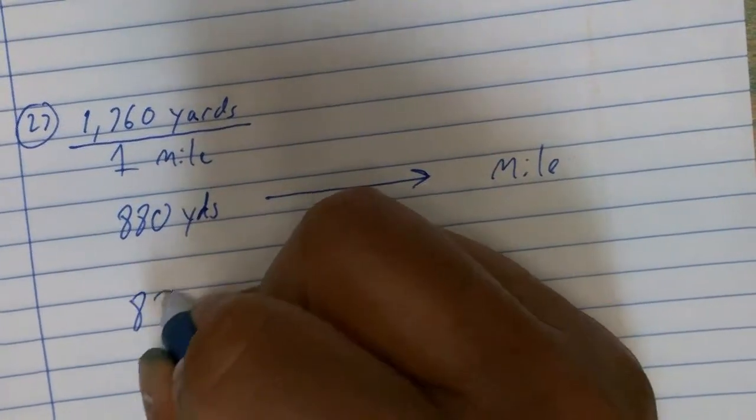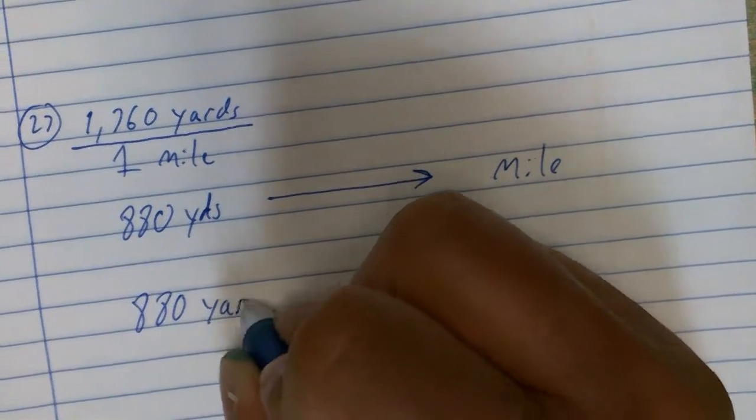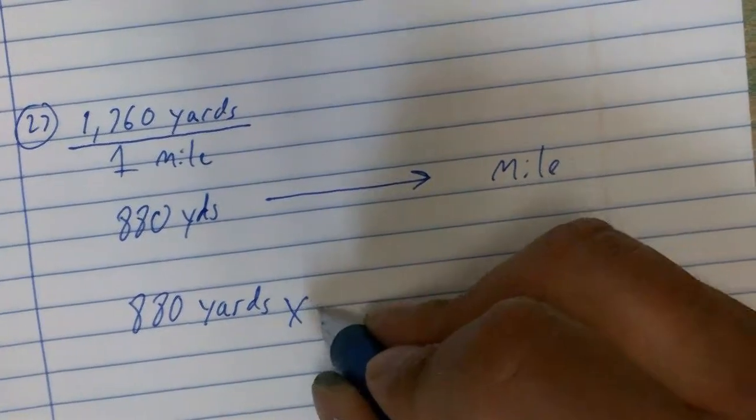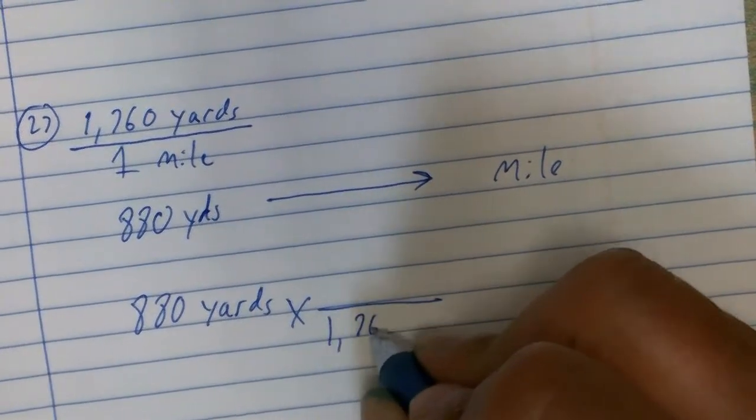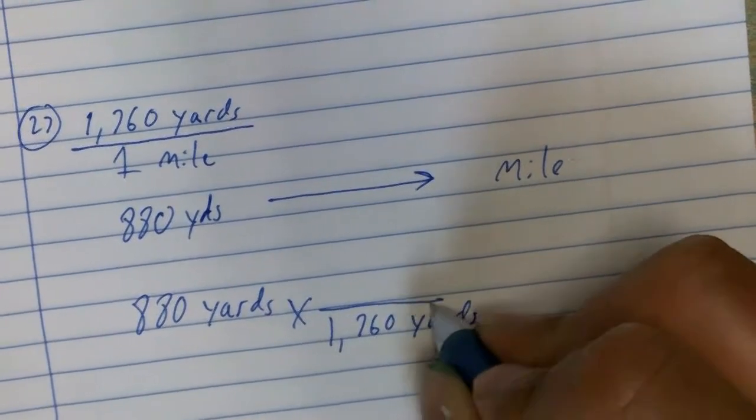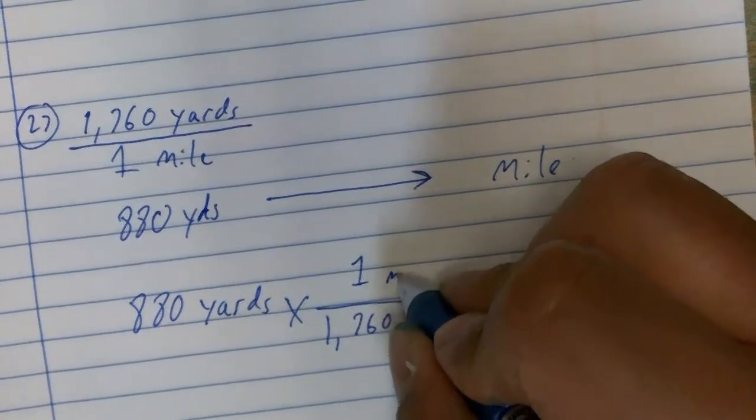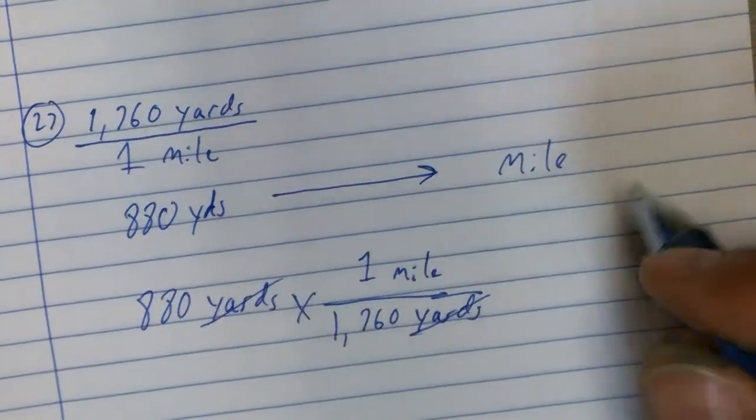All right, let's do what we got to do. 880 yards times 1 mile over 1,760 yards. Yards cancel out.